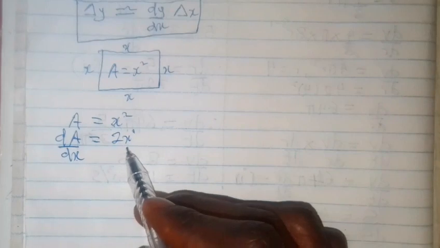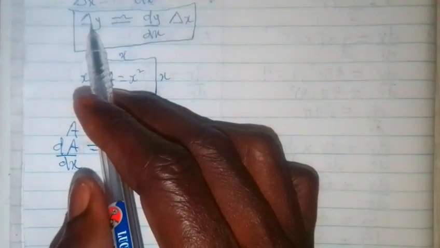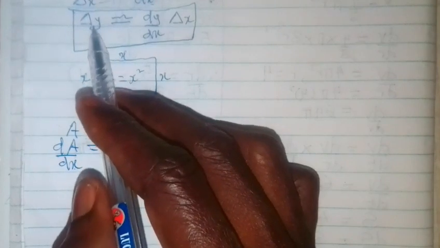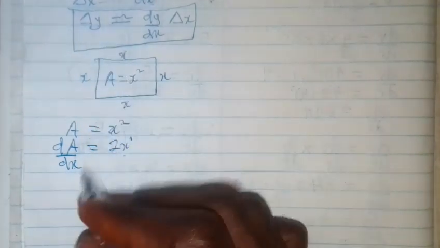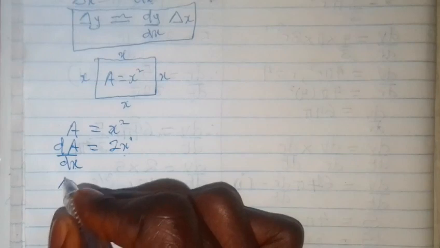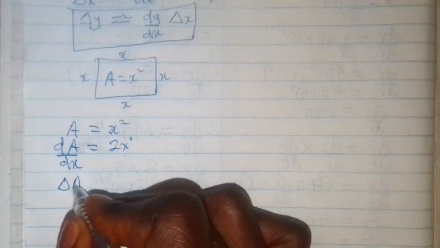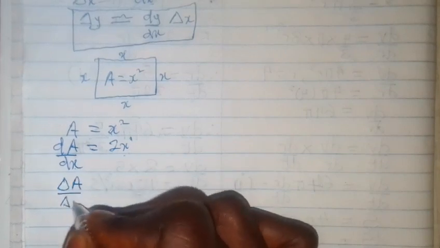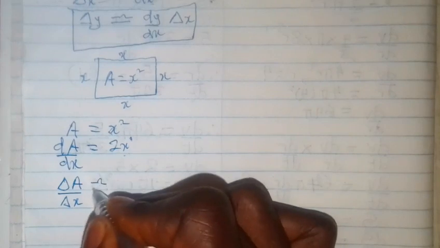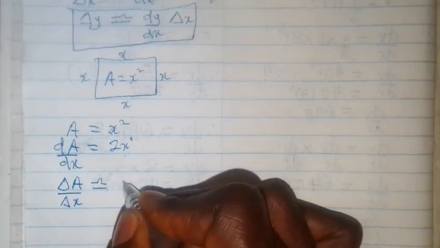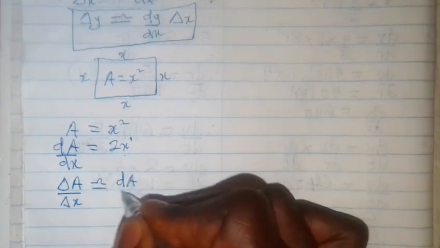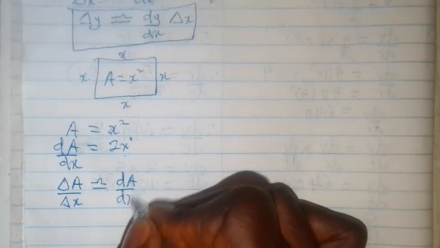Going further, we know that we already have this dA/dx equal to 2x. But if we come back to this approximation, our y here is being replaced by A. So I can say that delta A over delta x will approximately equal dA/dx.